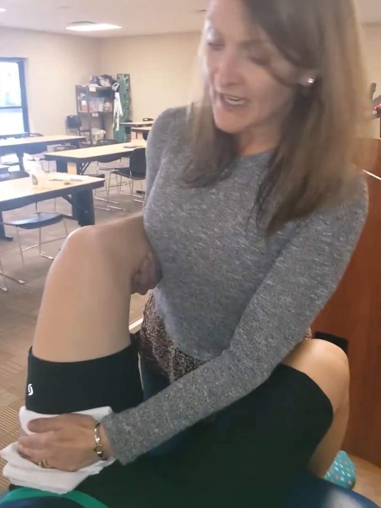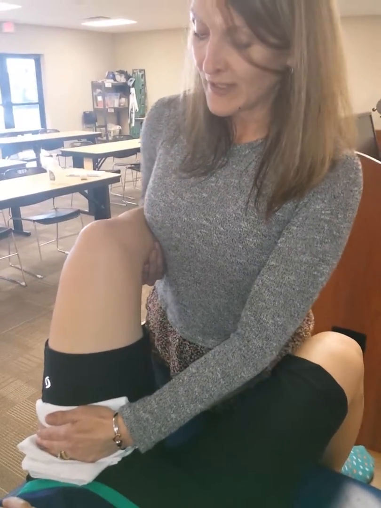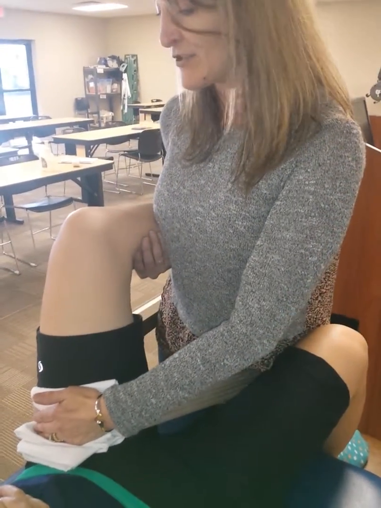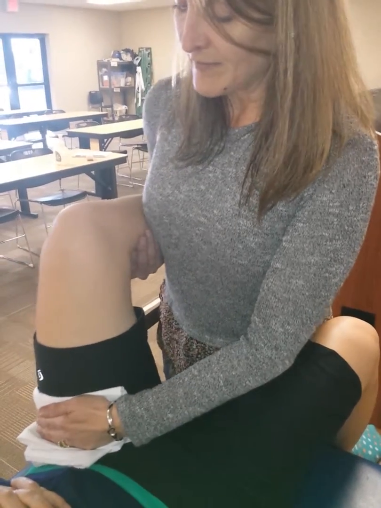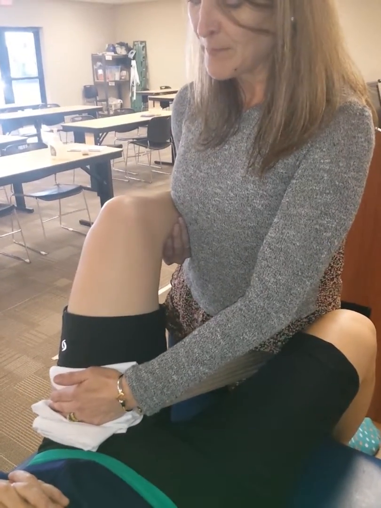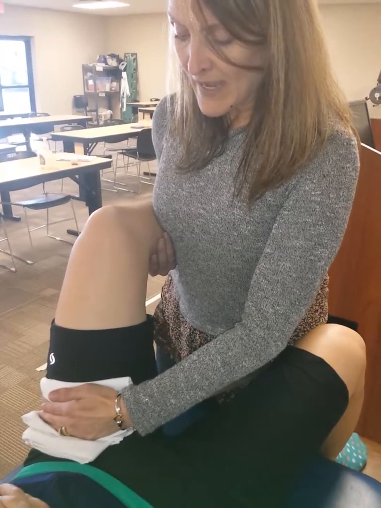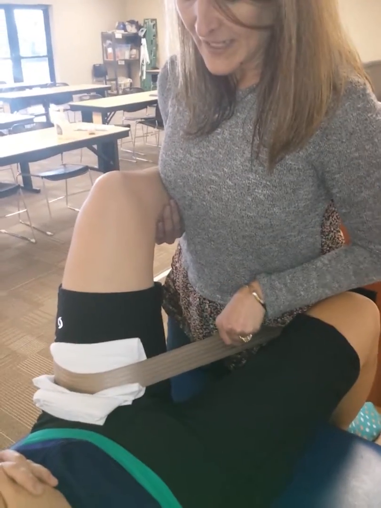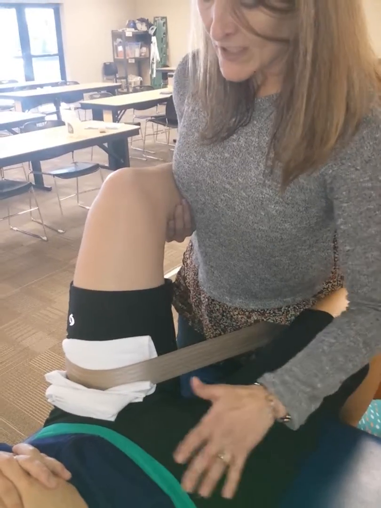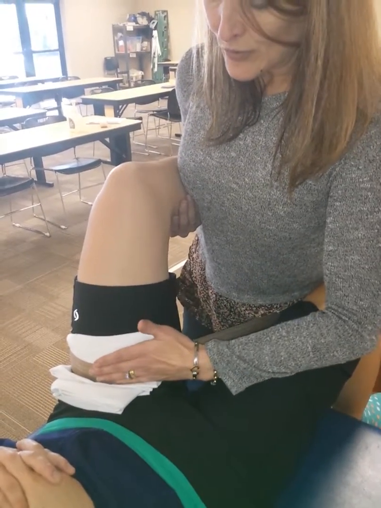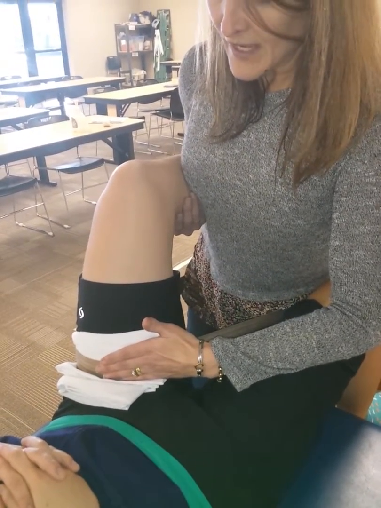And what I'm going to do is feel, depending on where her restrictions are, I could put her in a little more internal rotation, external rotation, increased hip flexion or decreased hip flexion. So finding out where those restrictions are, then I would draw back with the belt, me leaning back, and stabilizing on this opposite side and pulling to the end range.